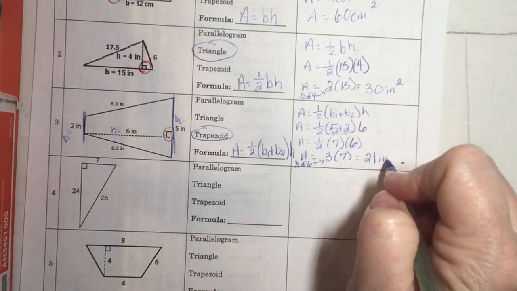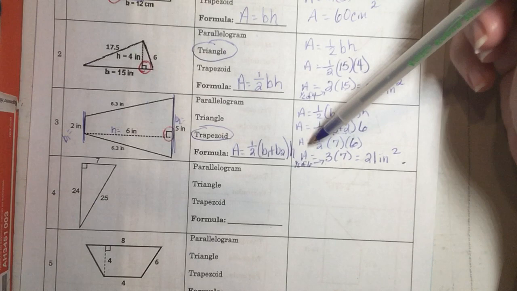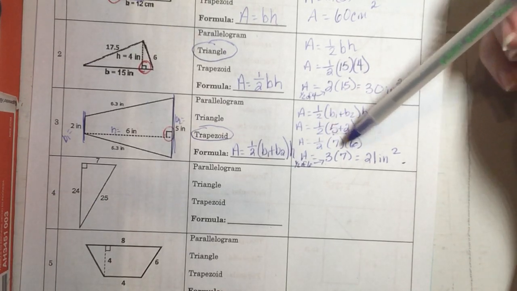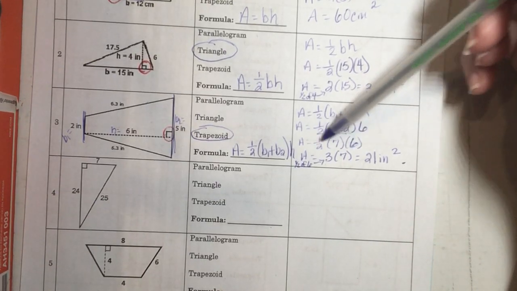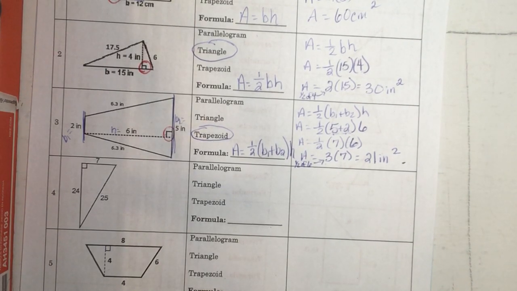What's our units? Inches squared. Remember, the reason we can do this, we can do 1/2 of 6 instead of doing 1/2 of 7, is that you can multiply in any order. Okay, you can multiply in any order.